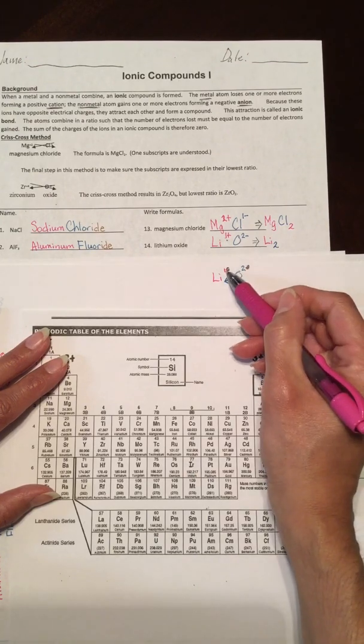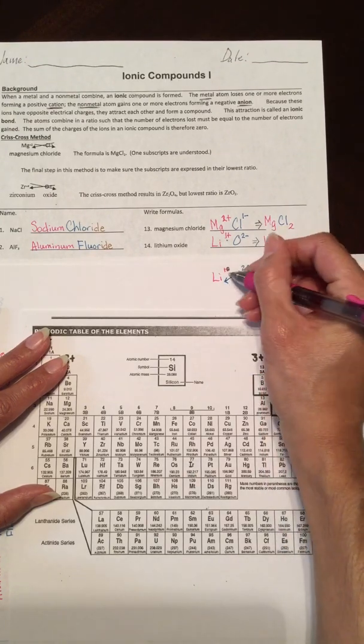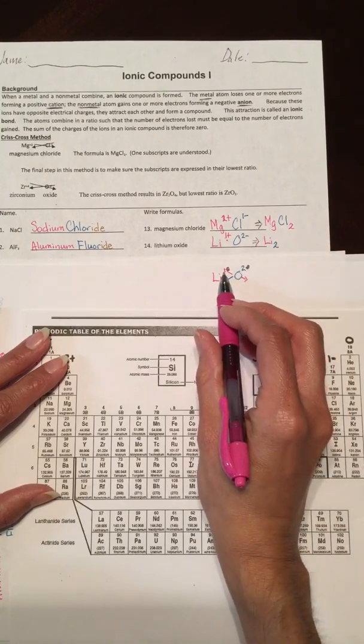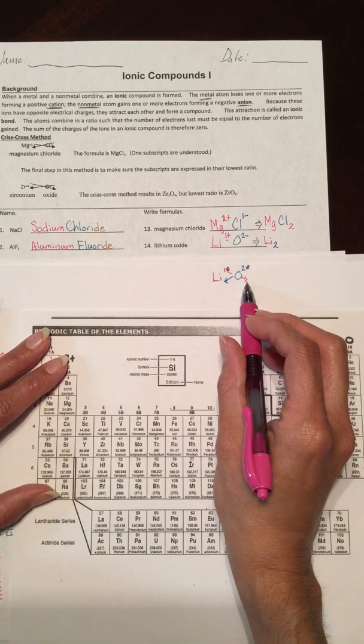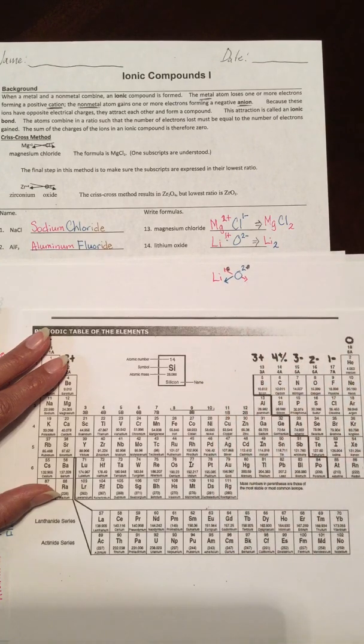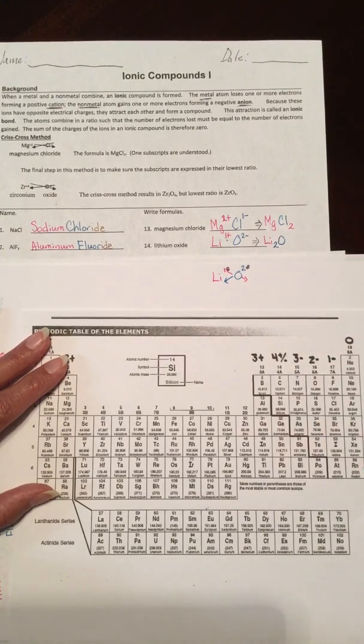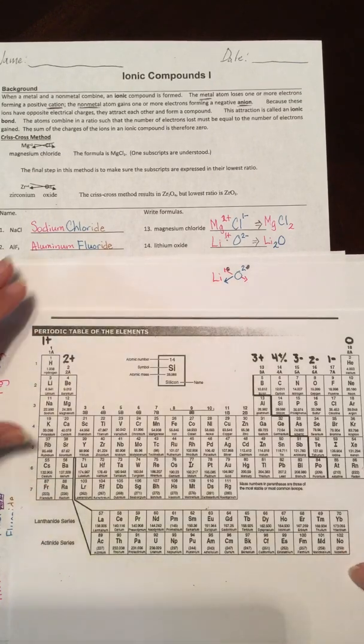The 1 becomes the subscript of your oxygen. The number from the metal becomes the subscript of your non-metal. But since it is a 1, you don't have to write it out. So I'm just going to put O. Okay? All right. Let me do one more.